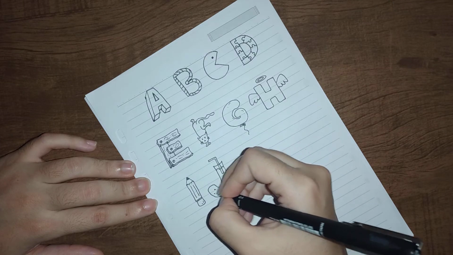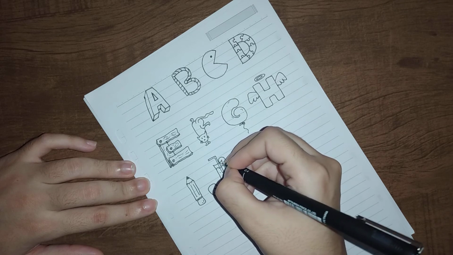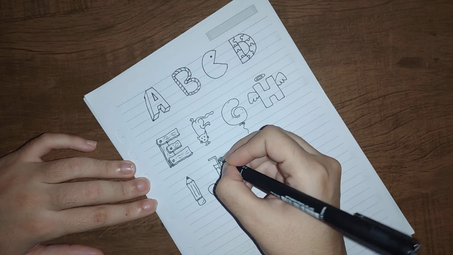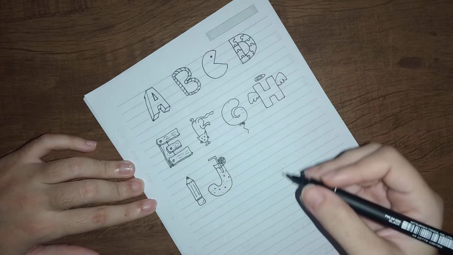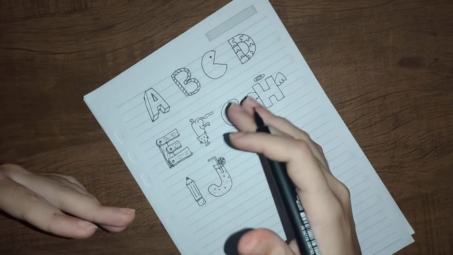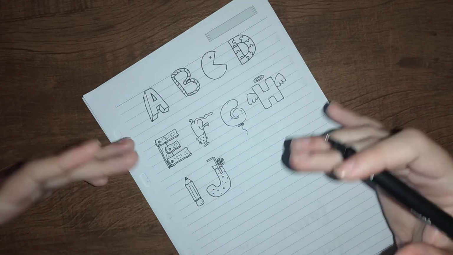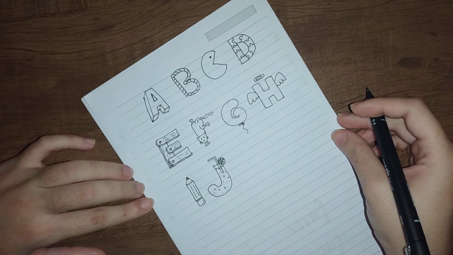I kind of created the feeling that it was a drink, which is not really hard, as you can see. But it's not really a drink, it's not a cup, but it gives the feeling of being one. So it's a really nice addition to your lettering.